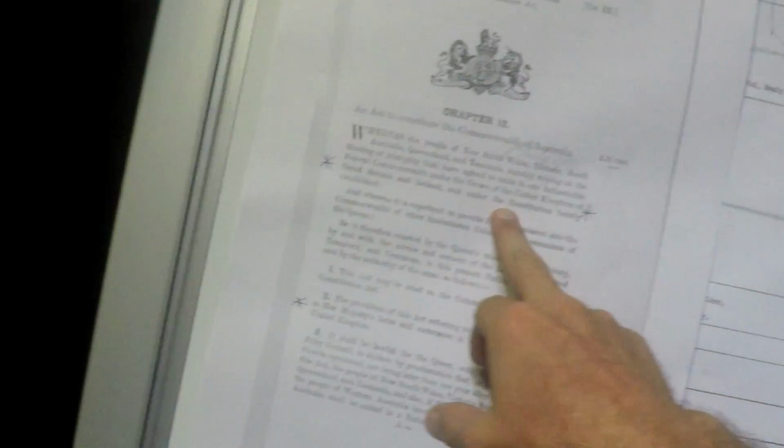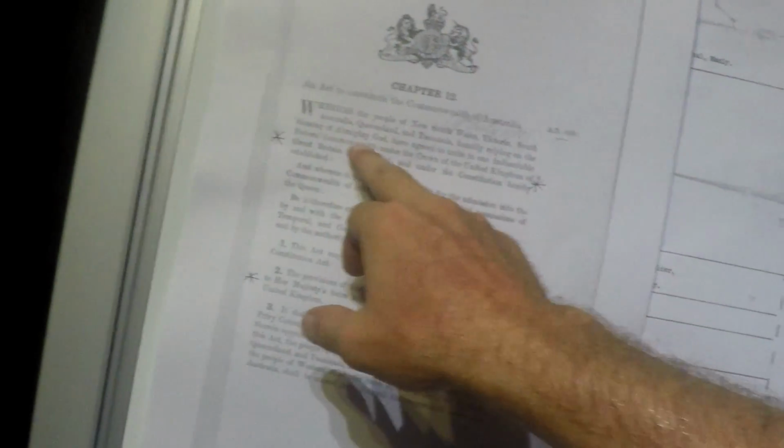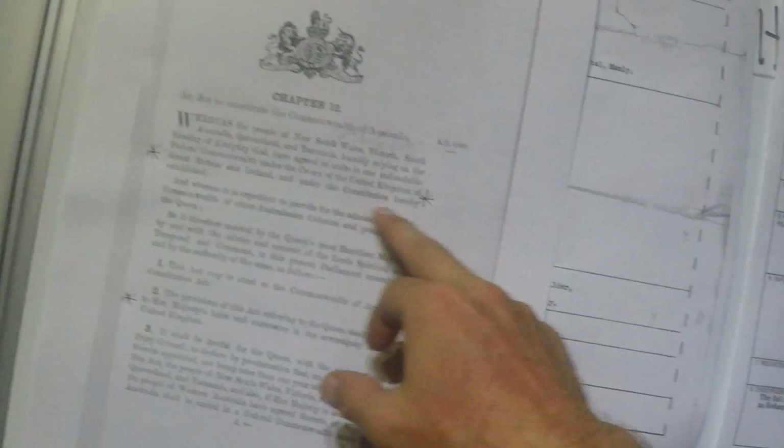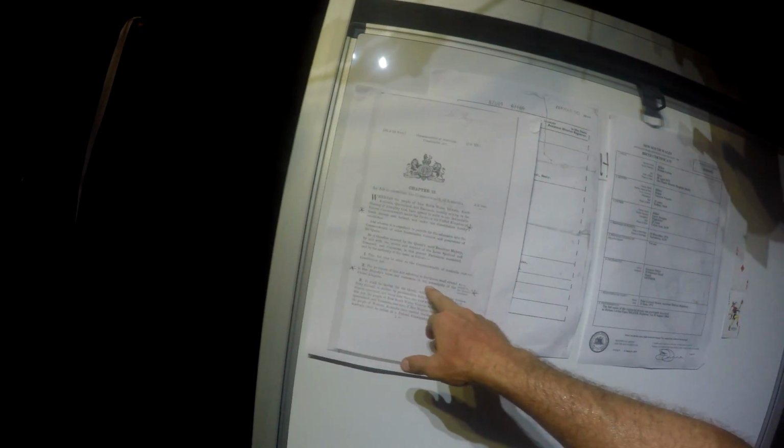So this is the first page of the Constitution of the Commonwealth of Australia. Whereas the people of New South Wales, Victoria, South Australia, Queensland and Tasmania, humbly relying upon the blessing of Almighty God, have agreed to unite in one indissoluble federal Commonwealth under the Crown of the United Kingdom of Great Britain and Ireland, under the Constitution hereby established. So there it is, it tells you, and it also says at the end the oath that you have to take is to the Queen of the United Kingdom, Great Britain and Ireland, her heirs and successors. And it's here too, heirs and successors in the sovereignty of the United Kingdom. So there's nothing to do with the Queen of Australia there.